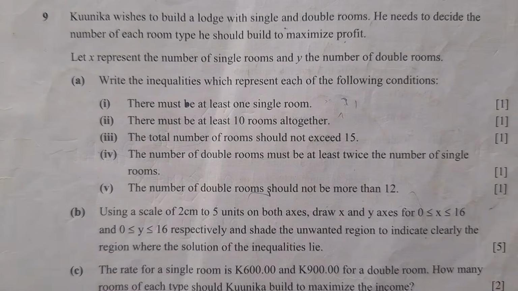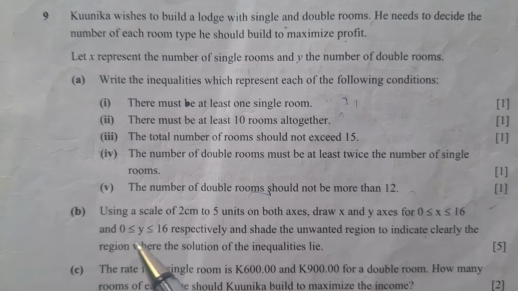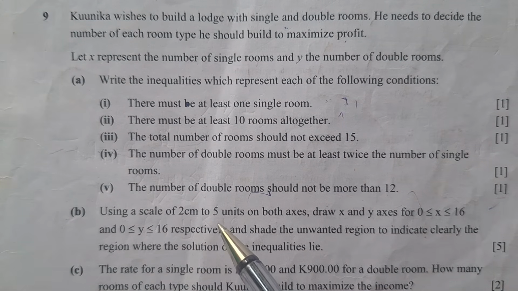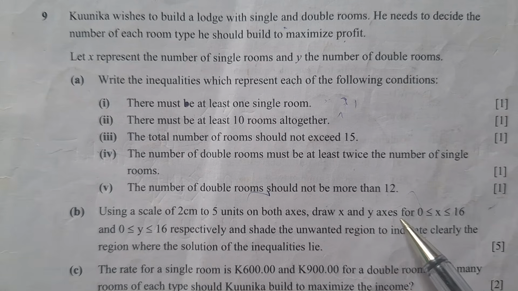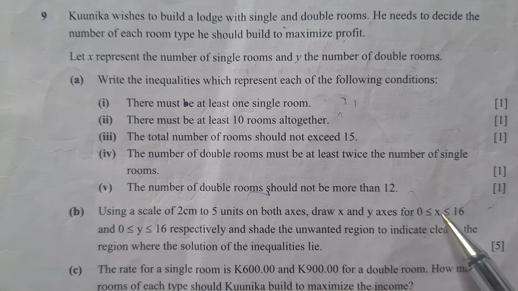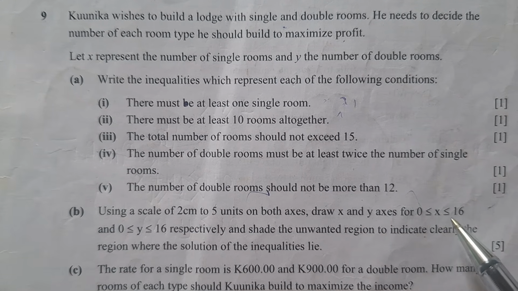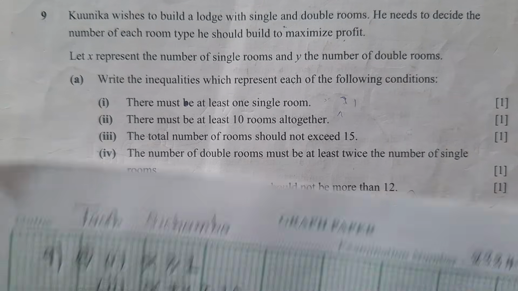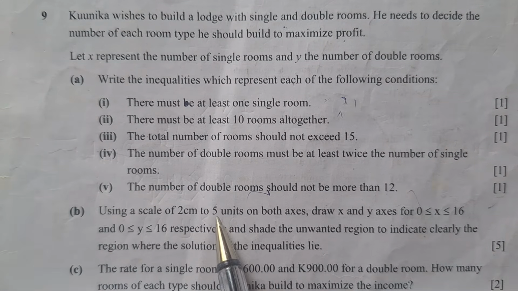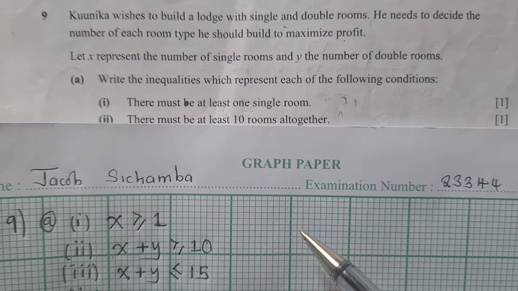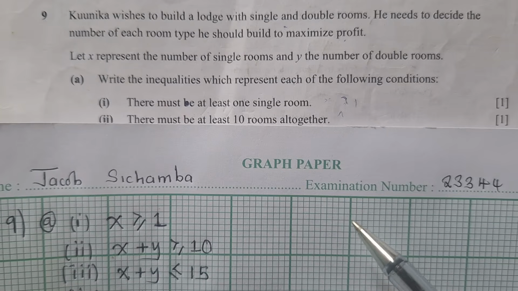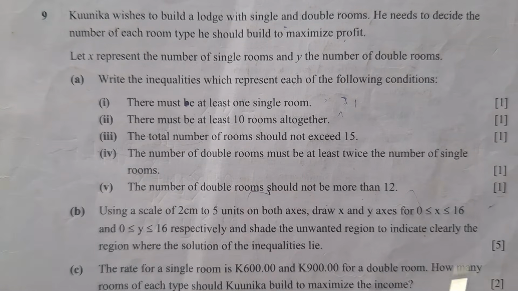So we go now to the next question. The next question here, they are saying using a scale of 2 centimeters to represent 5 units on both axes. Draw x and y axis. On x, 0 is less or equal to x, less or equal to 16. So here, the keyword is where there is units. The boxes that you're able to see from here to here is 2 centimeters, from here to here it's 2 centimeters. So when they say 5 units, they are just telling you to be moving in 5s.